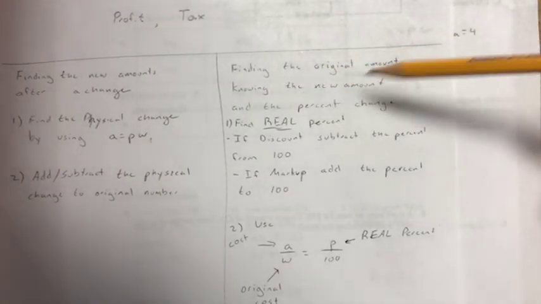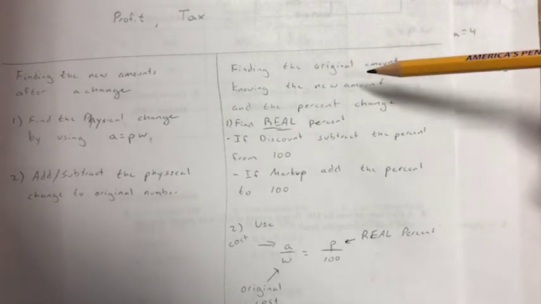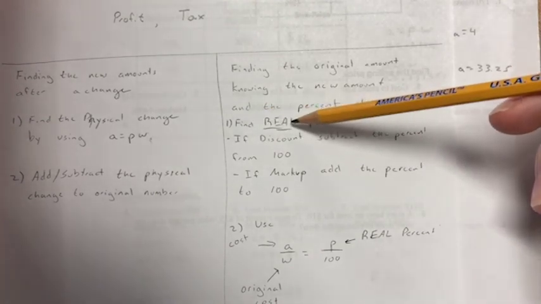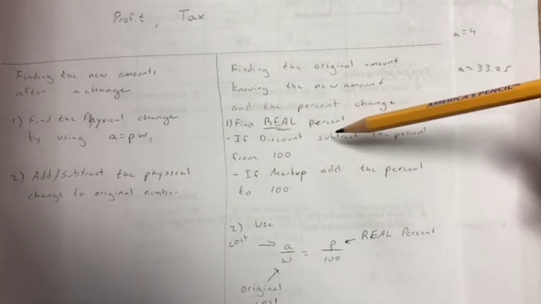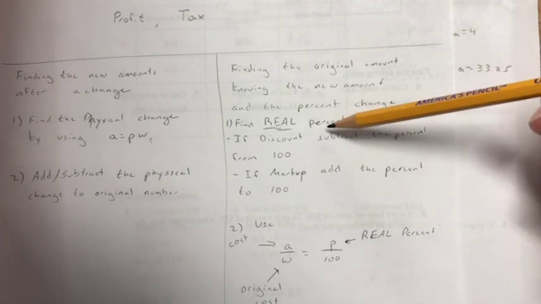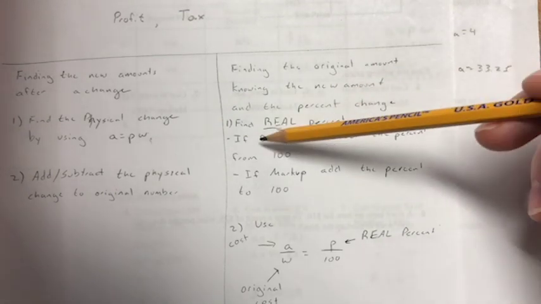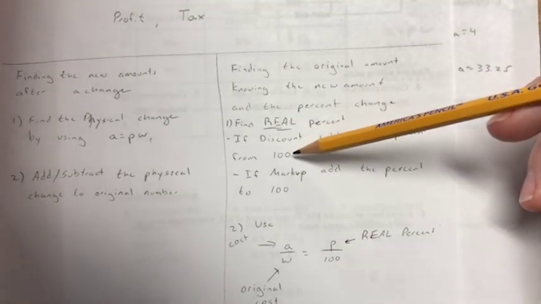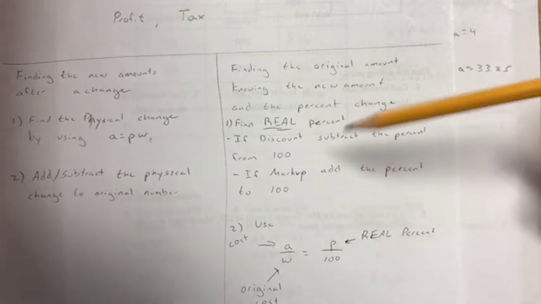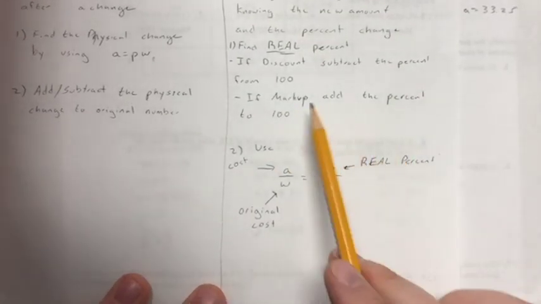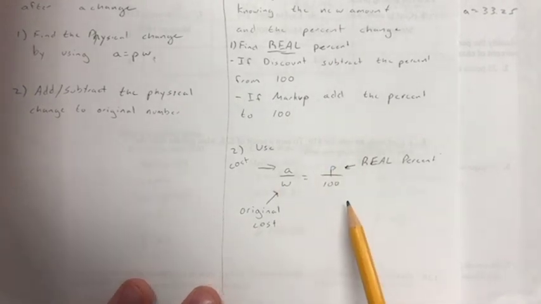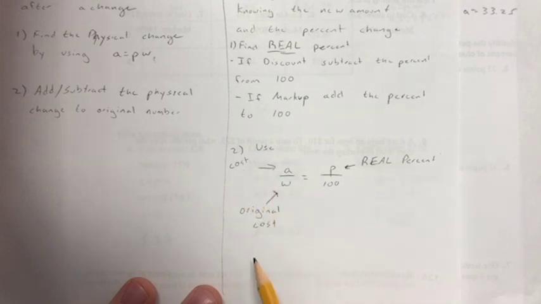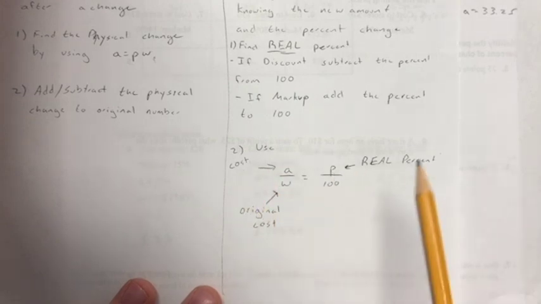Finding the original amount, knowing the new amount, and the percent change. That's what we've got to do. This is the first step that gets really confusing, is finding the real percent. All right? That's a strange statement, but I'm going to show you what I mean in just a second. If there is a discount, we're actually going to subtract the percent from 100. If there's a markup, we add the percent to 100. And then after we do all that, we use a basic formula that we've known before, the percent proportion, where A is the cost, W is our original cost, and then P represents our real percent.